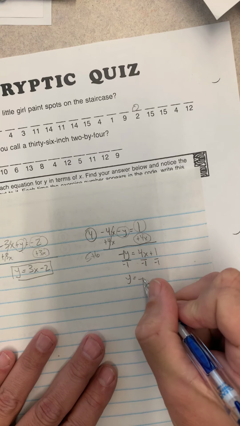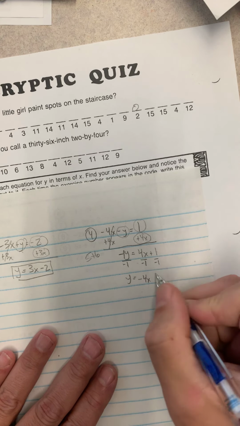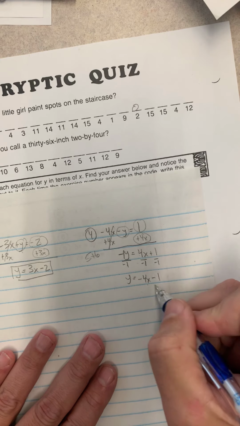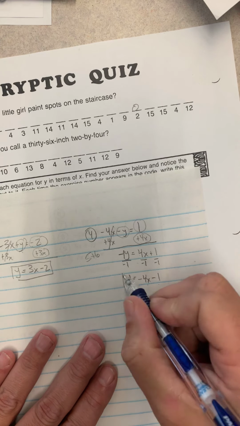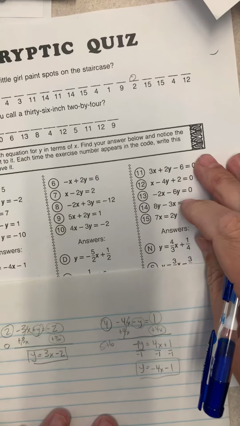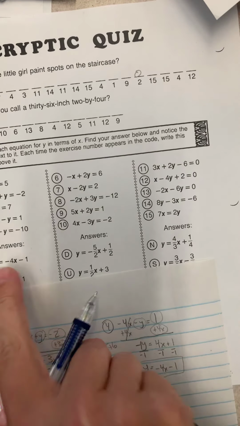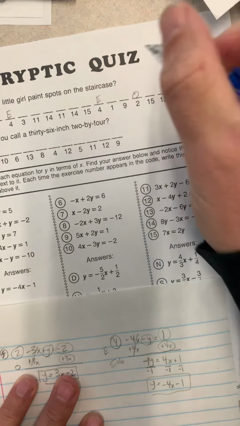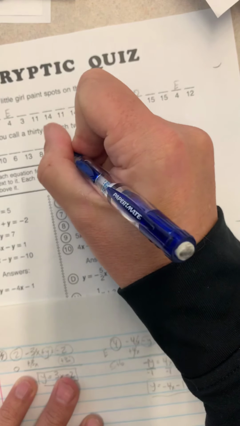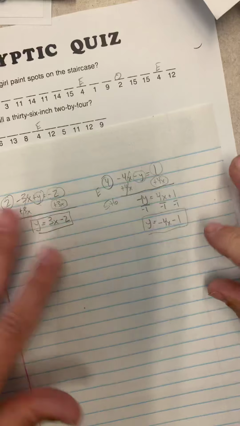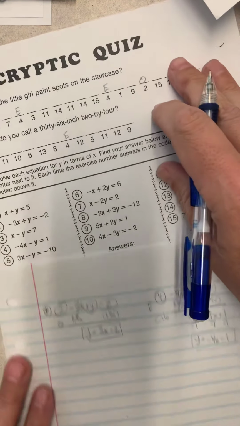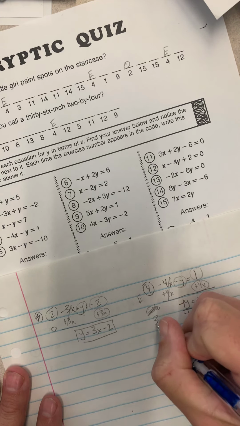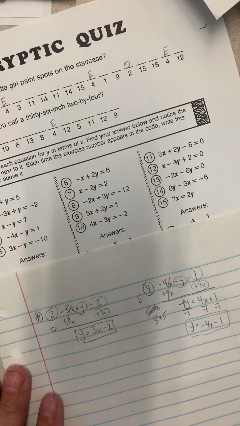Positive divided by a negative, negative 4x. Positive divided by a negative, negative 1. I simply just changed my signs. This became negative, this became negative, this became positive. Negative 4x minus 1, and that's the letter E. So everywhere I see a 4, I would write an E. Or I'm sorry, not 5 and 6, I did 4. 3 and 5 are just like that.